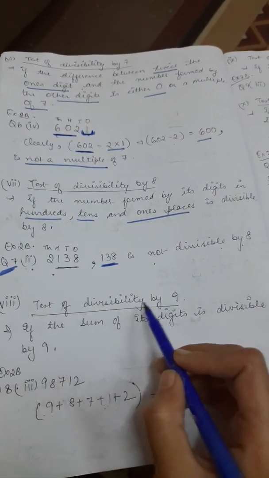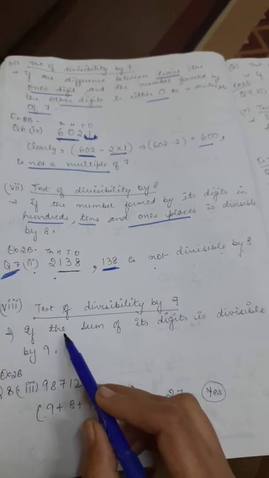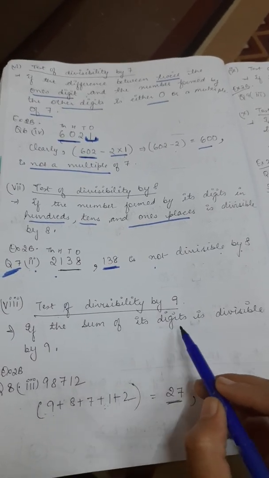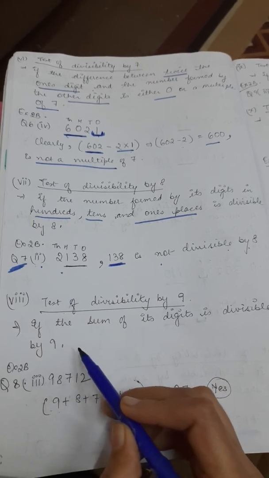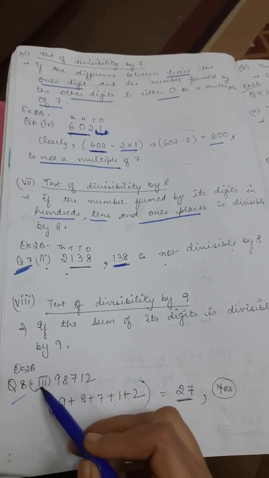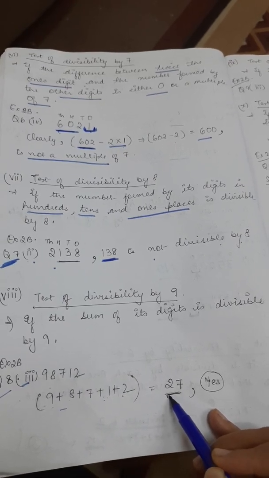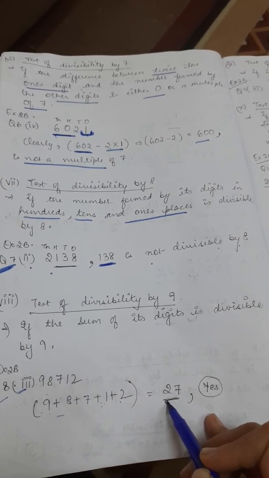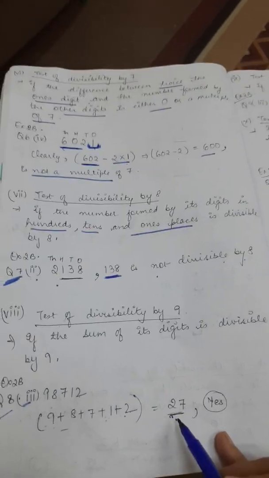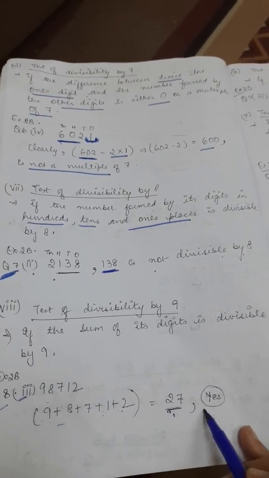Next, test of divisibility by 9. A number is divisible by 9 if the sum of its digits is divisible by 9. So, question number 8, third part, the number is given to us. The sum is 27, and 27 is divisible by 9. Yes, 9 threes are 27. So, therefore, this particular number is divisible by 9.